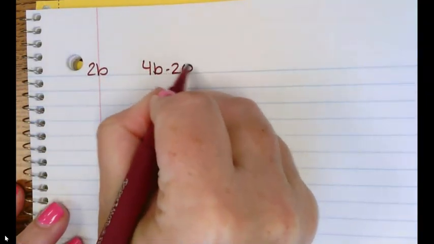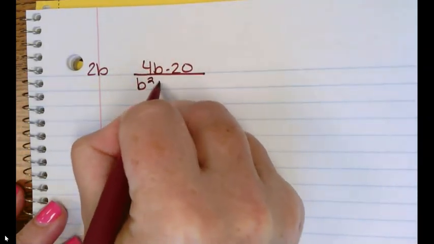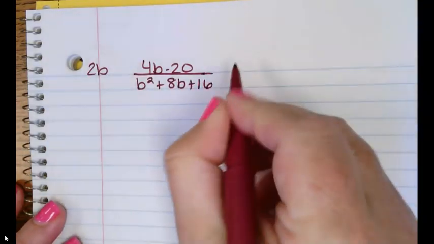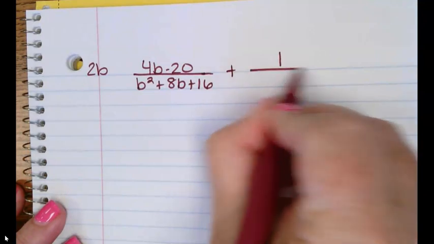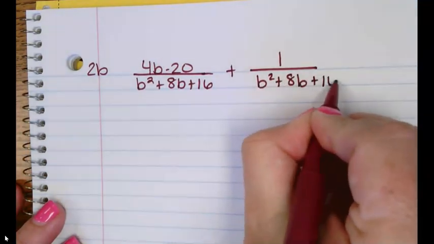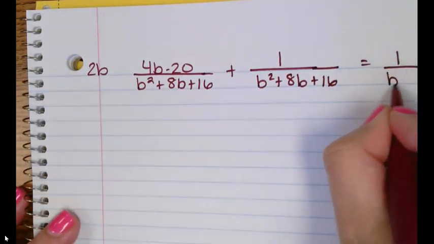4b minus 20 over b squared plus 8b plus 16, plus 1 over b squared plus 8b plus 16 equals 1 over b plus 4.